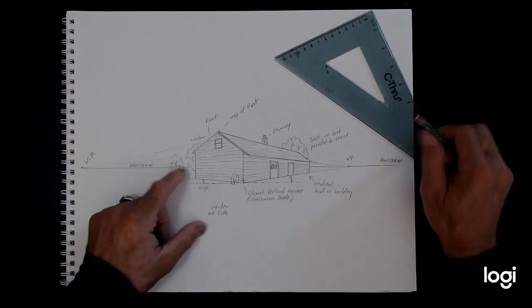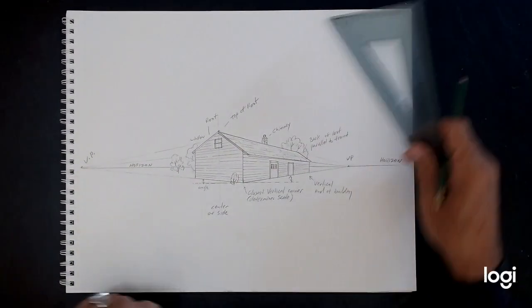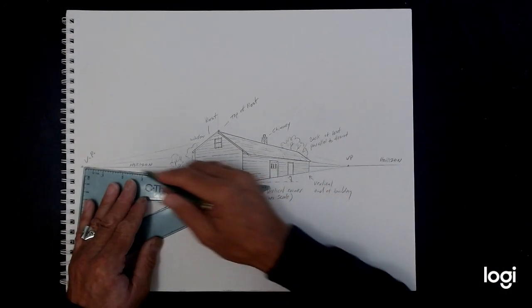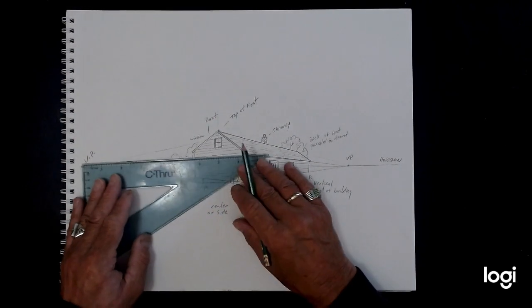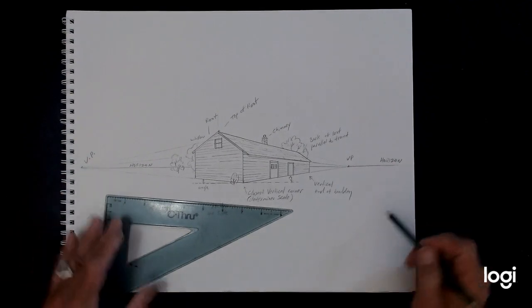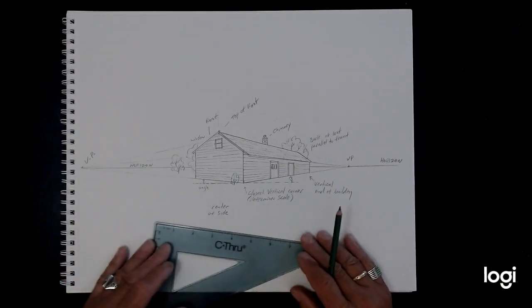So from this side, I actually drew that roof line, and then I started drawing again angles to where they're going to go out and meet in terms of hitting that vanishing point. All right, and like I said, I cheated a little bit.